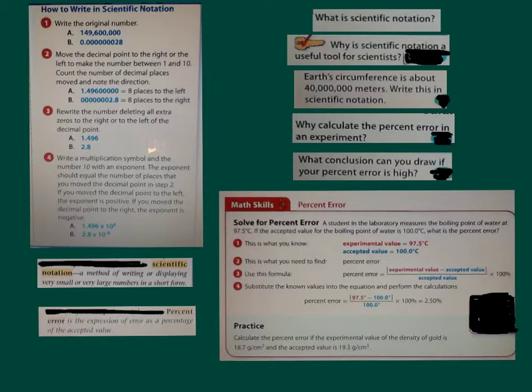Okay, now we want to talk about scientific notation. Suppose you're writing a report that includes Earth's distance from the Sun, which is 149,600,000 kilometers, and the density of the Sun's lower atmosphere, which is 0.0000000028 grams per centimeter cubed.